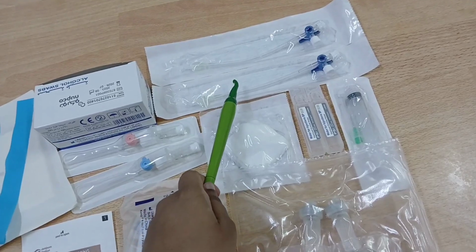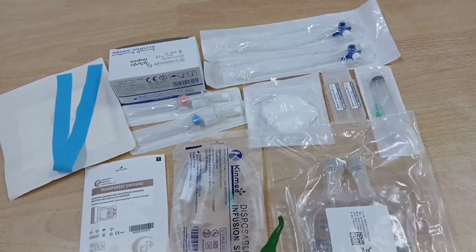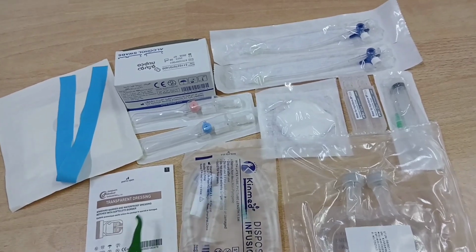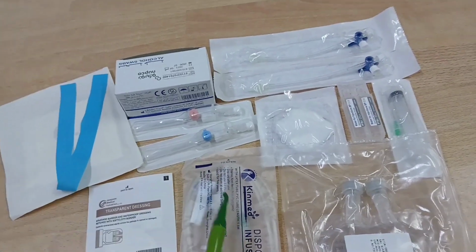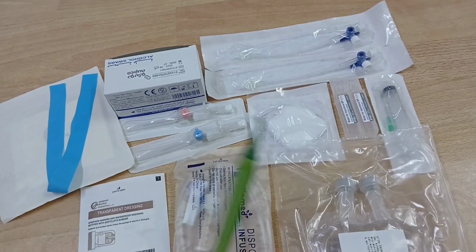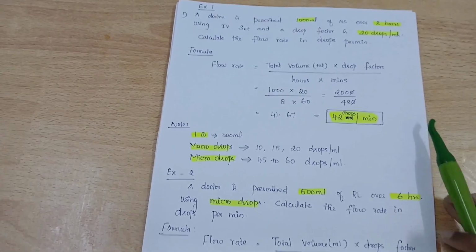Then connect the adapter or three-way. Then you have to apply the plaster. After plaster application, you have to connect the IV set to the cannula. This is the simple procedure. Now we are moving to the calculation part.